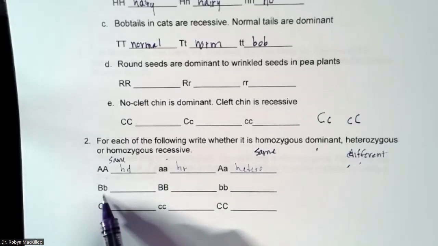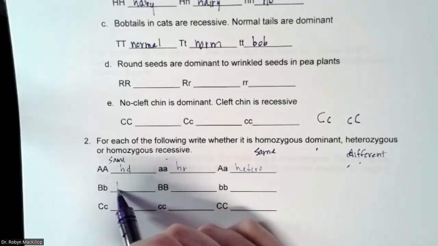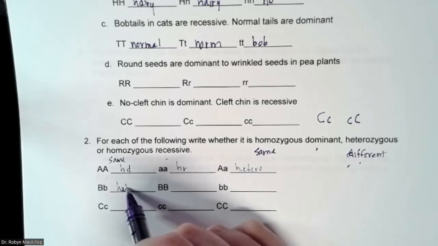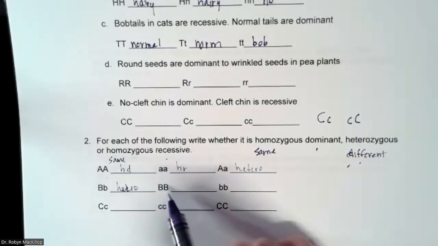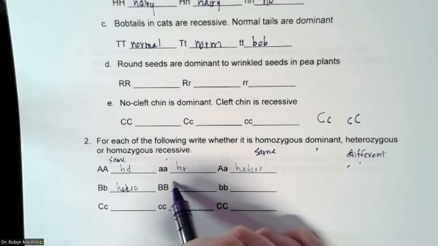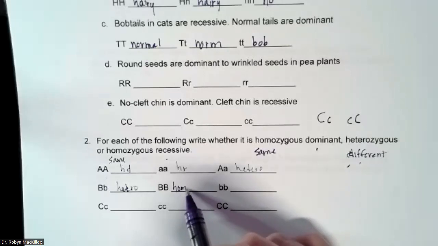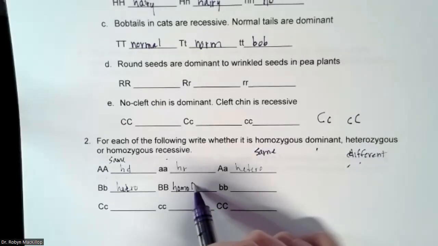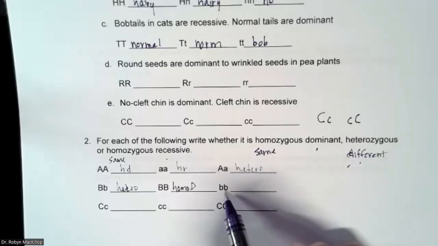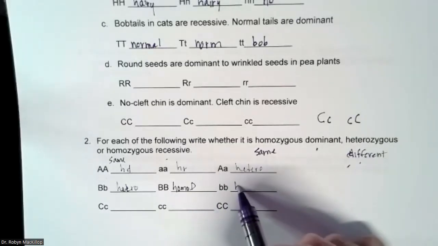All right, so here we've got dominant and recessive. Is that going to be homozygous or hetero? Hetero. Yes, good job. And we've got the next one, big B, dominant or recessive? Dominant. Perfect. And little b, recessive. Perfect.